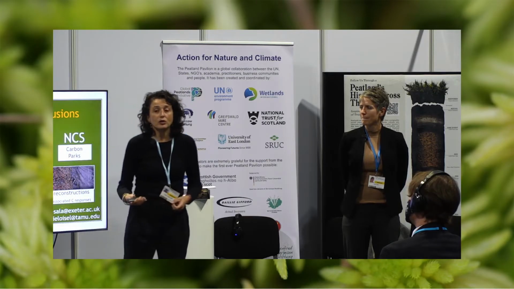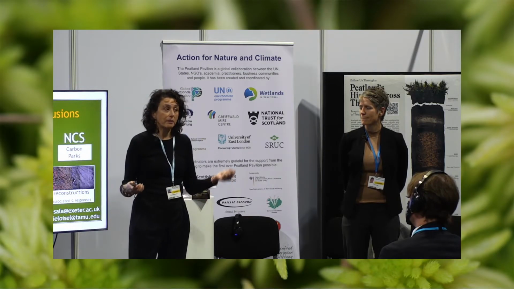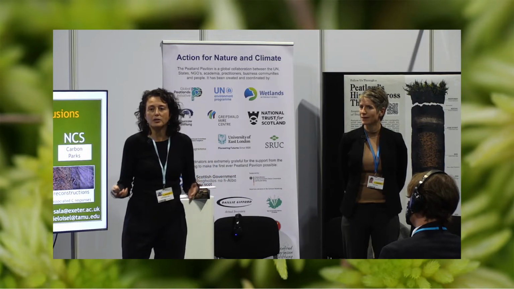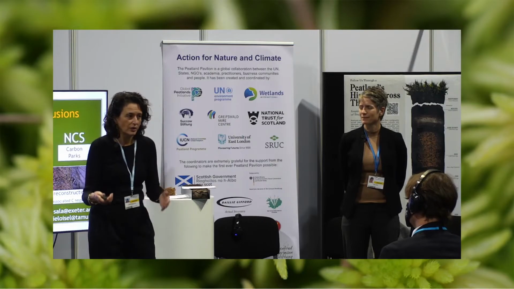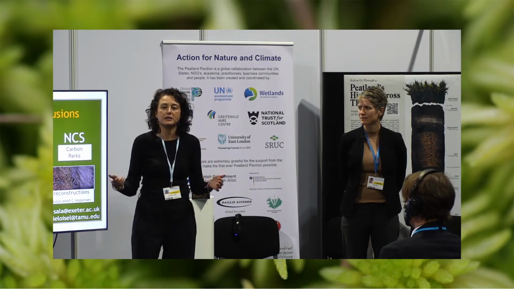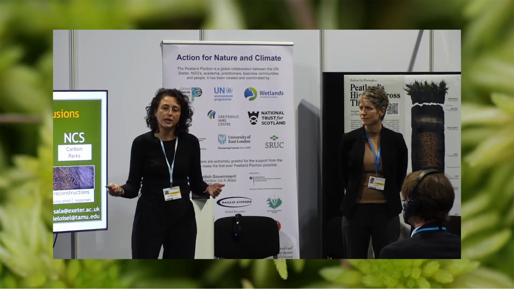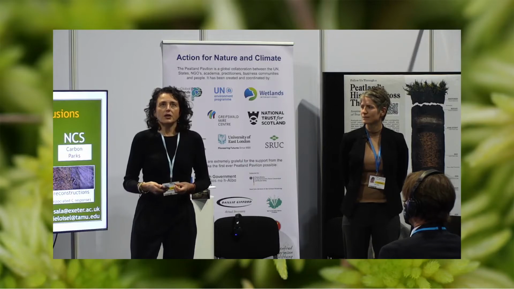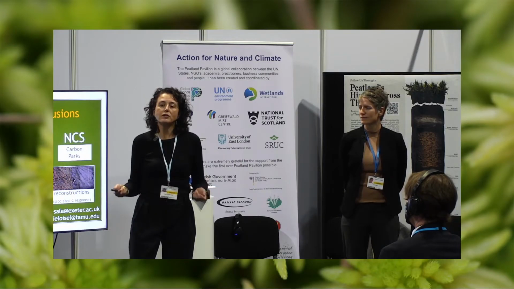And many times, if you want a peatland to be grazed, you need to drain it in order for the animal not to sink into the hollows and so on. So the problem is not just the grazing, but the management, the lowering of that water table that will release that carbon into the atmosphere. So what's the solution is very difficult.